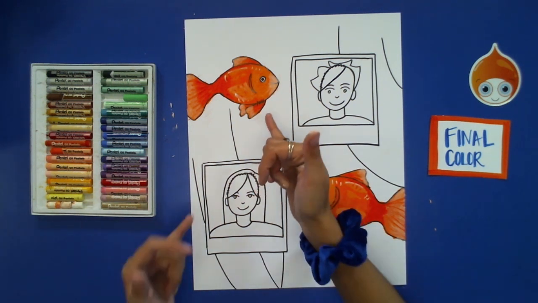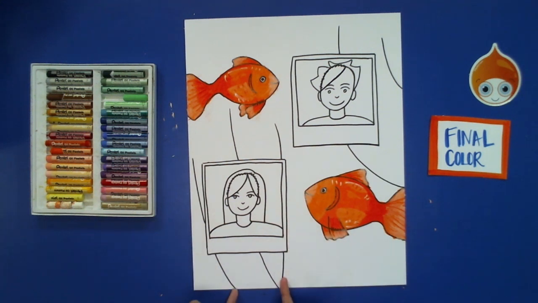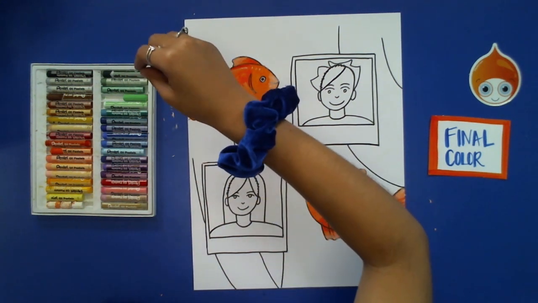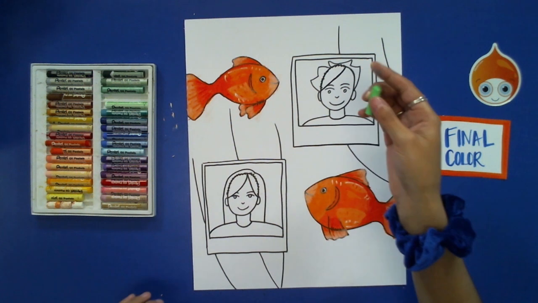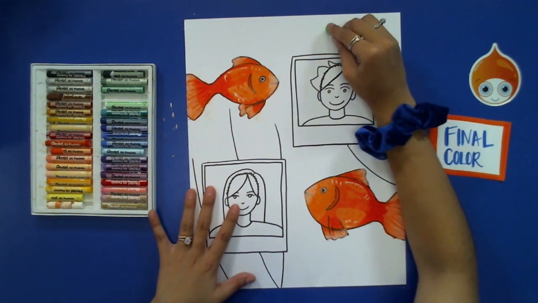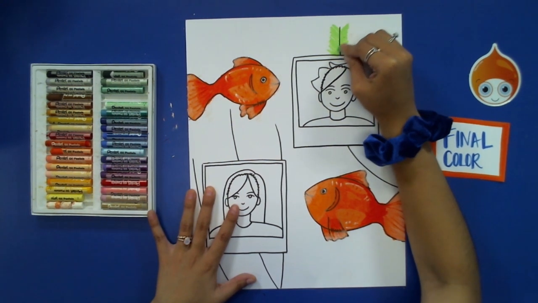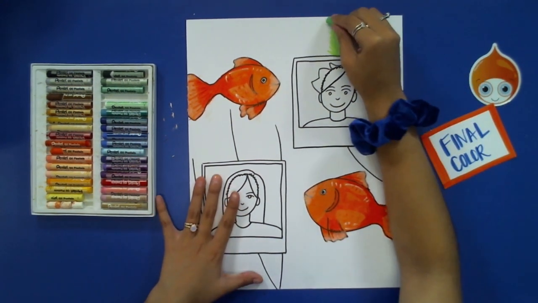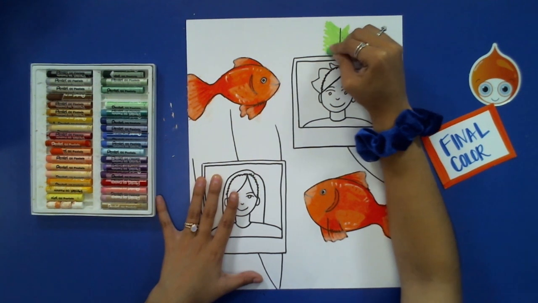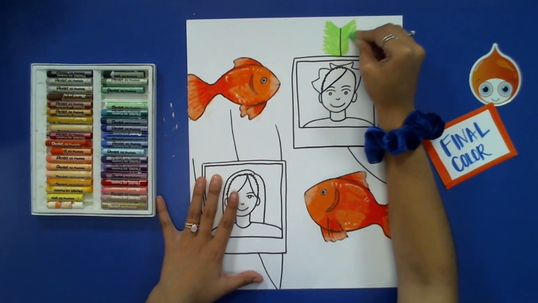To finish up our oil pastels though, I'm just going to add in some leaves right along the stems. So first, I'm going to take my light green and I'm just going to add these back and forth lines in opposite directions right along the stem. And I'm going to make them kind of long.